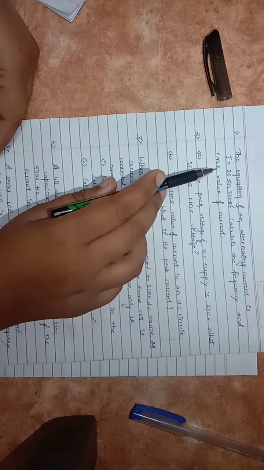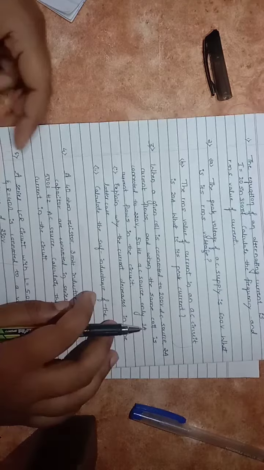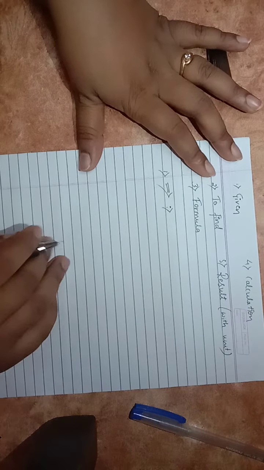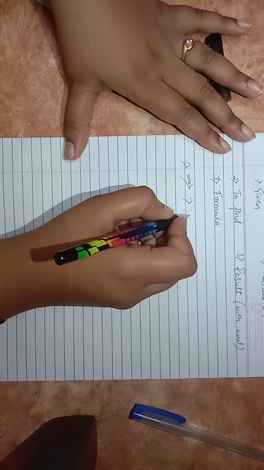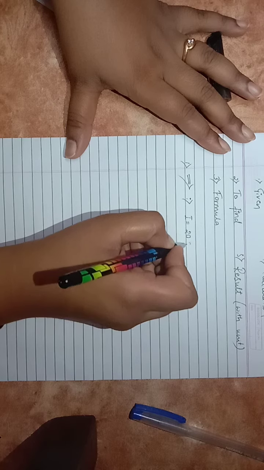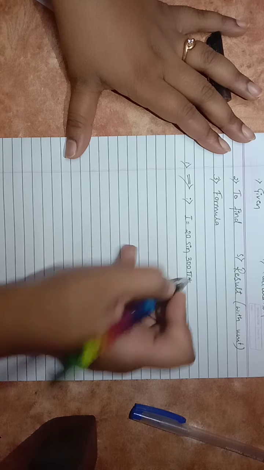What have they given? They have given this equation and told us to find the frequency and the RMS value. The first point, given, is I = 20 sin 300 pi t.